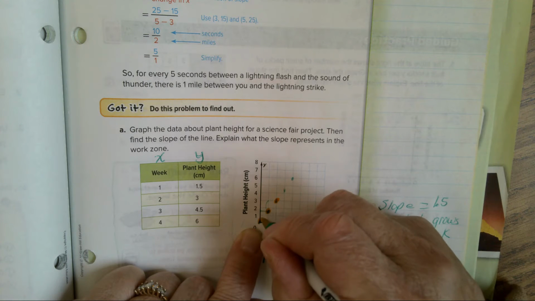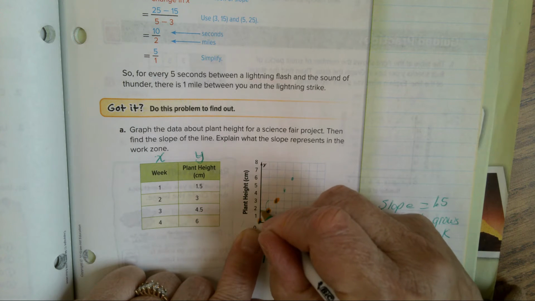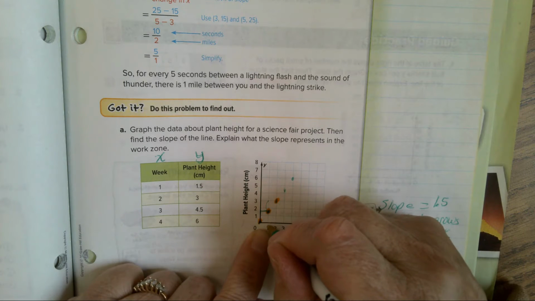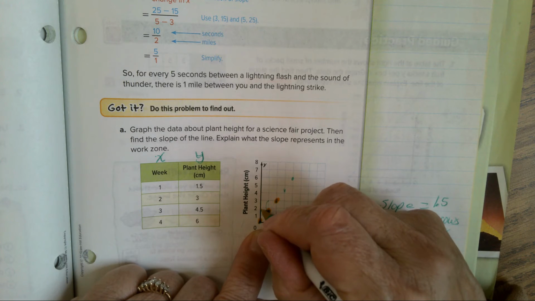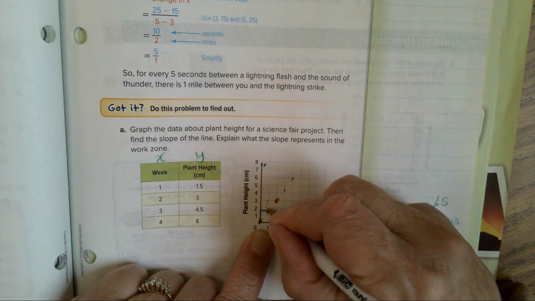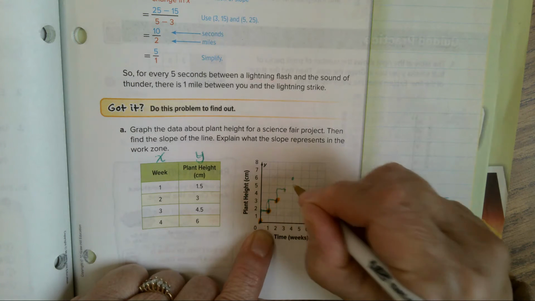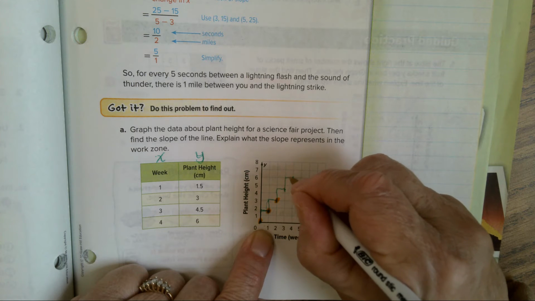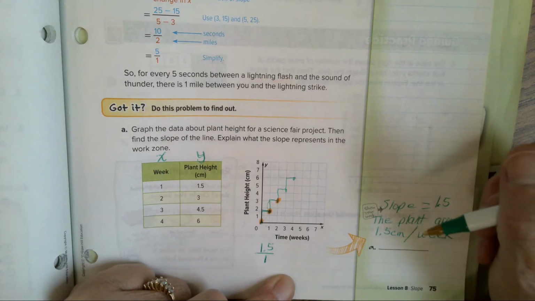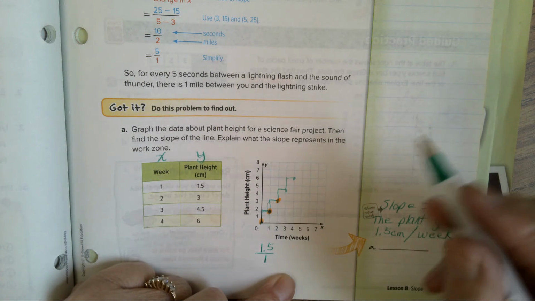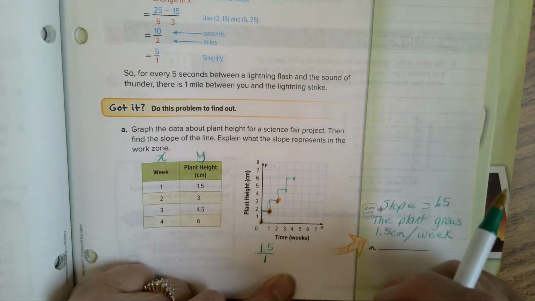Okay? Can you just read the first one? Yeah. 1.5, that's my rise is 1.5, my run is 1. I go up 1.5, 1. Up 1.5, 1. See how the rise is the same on each one of those. It's rise over run. The rise is 1.5, my run is 1.